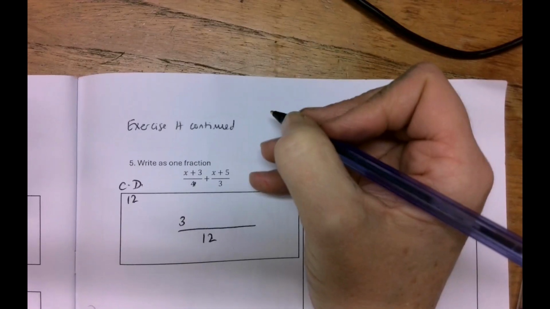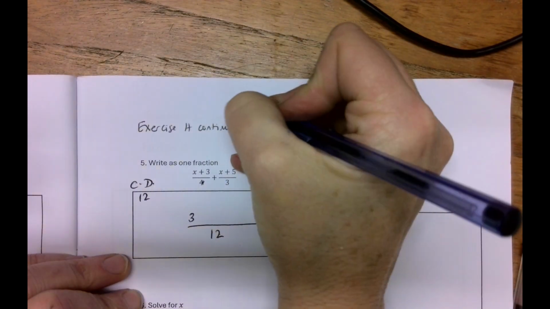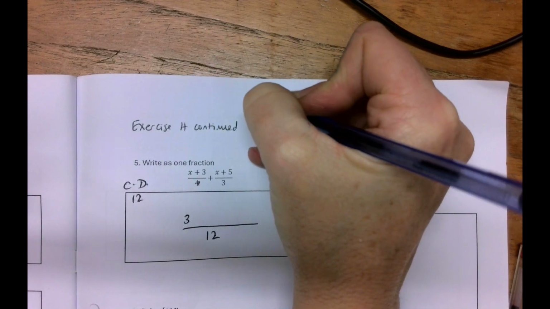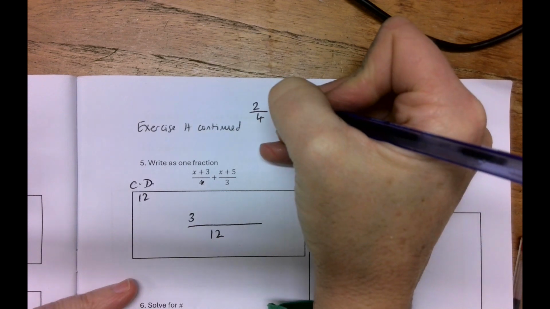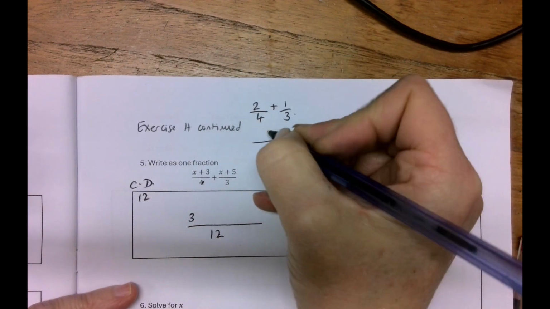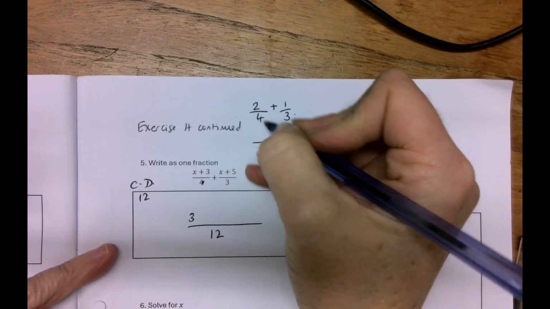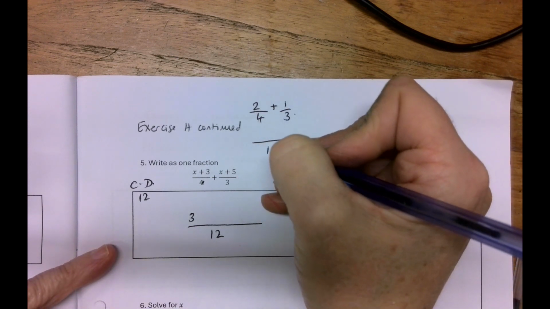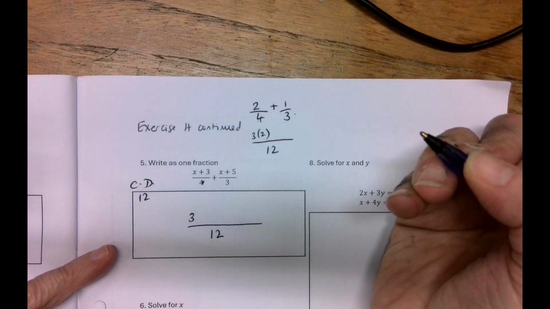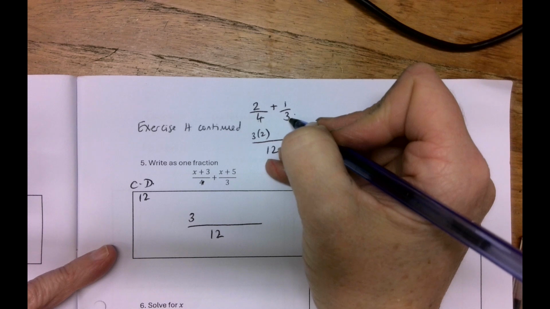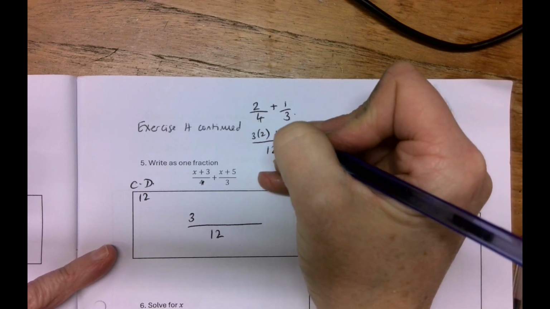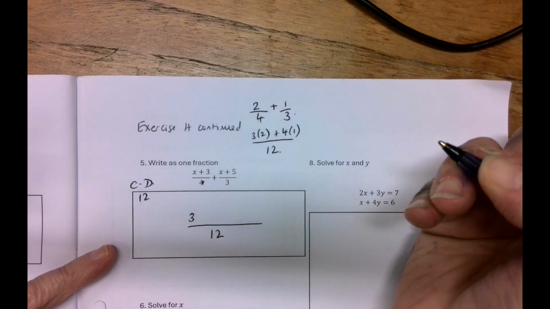Let's just do a quick numbers one here. Let's say 2 quarters. I know you wouldn't have 2 quarters, you'd have a half, but just bear with me. 2 quarters plus 1/3. If you're writing that over 12, 4 goes into 12 3 times. So in 1 quarter, there's 3 twelfths. So in 2 quarters, there's 3 times 2 twelfths. And in 1/3, there's 4 twelfths, because 3 goes into 12 4 times. So in 1/3, there's 4 twelfths, 4 by 1.